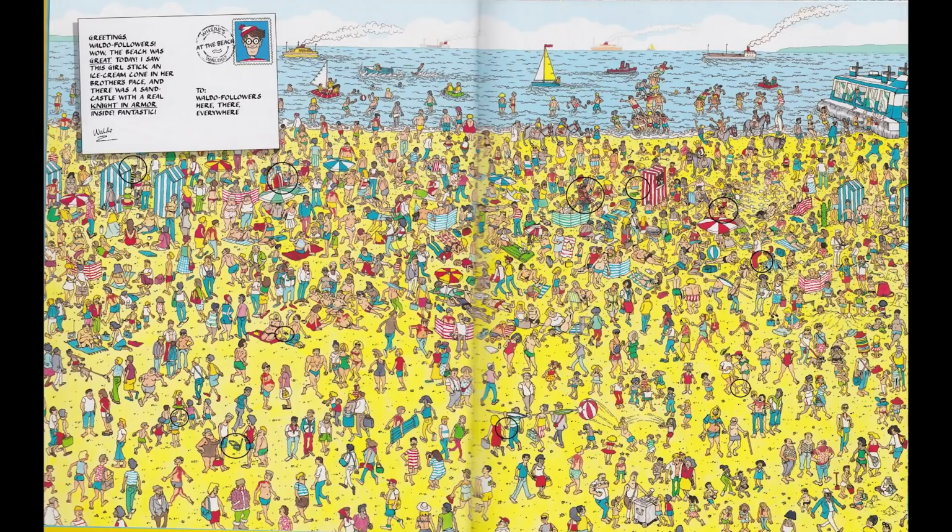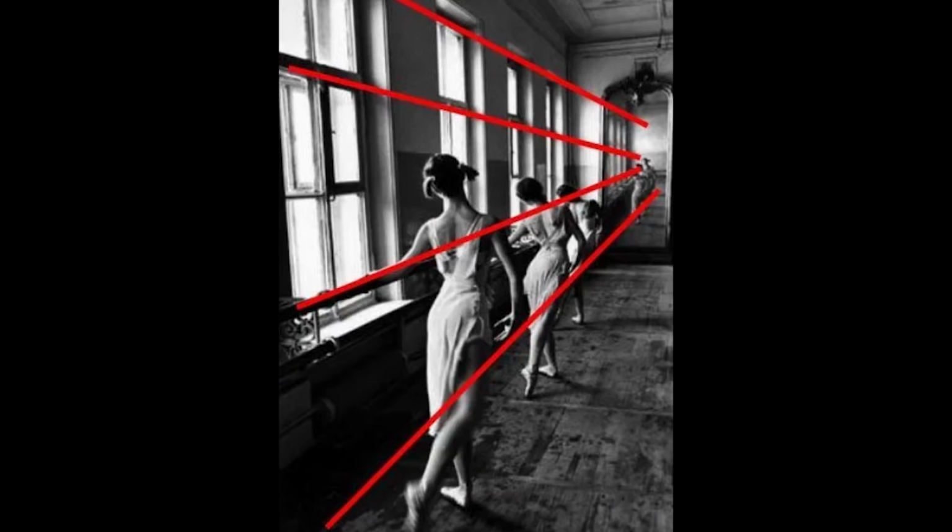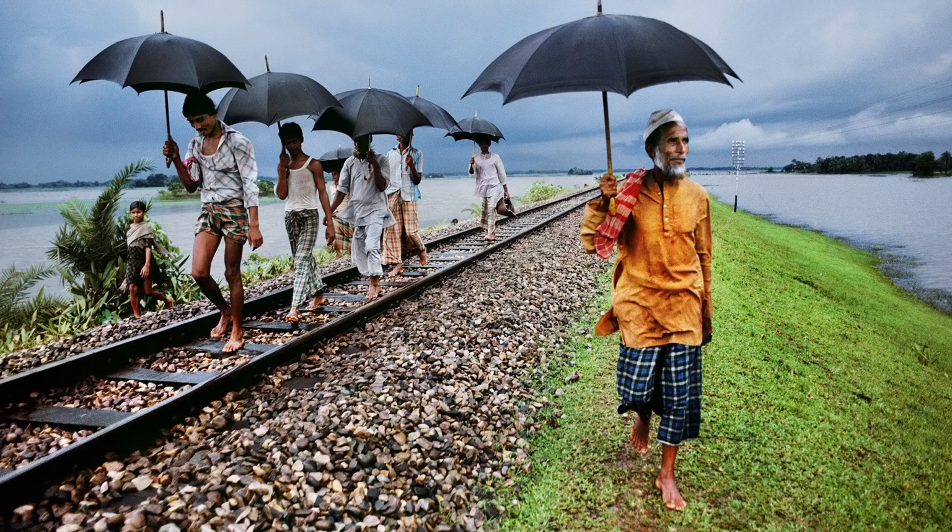Think about the kids' books Where's Waldo and I Spy. They kept us entertained for hours trying to find all the details in the image through all the various focal points. Another very useful technique is to create leading lines and shapes that point at what we want the audience to look at. Here's a great example from the famous photographer Steve McCurry, where all the shapes lead us to the central character.